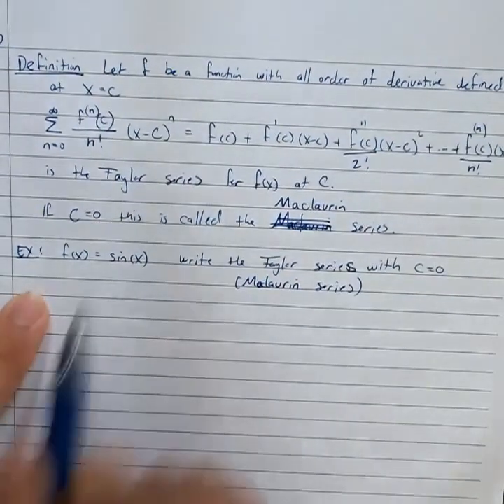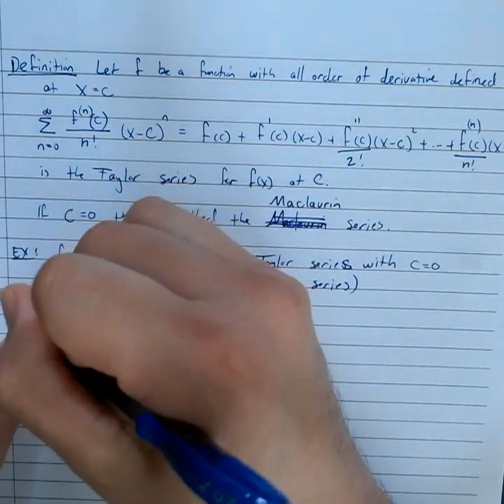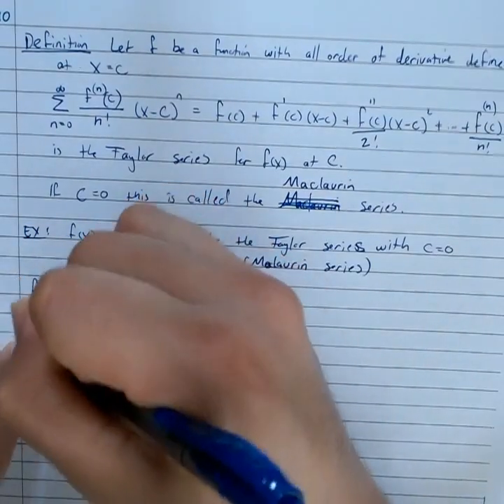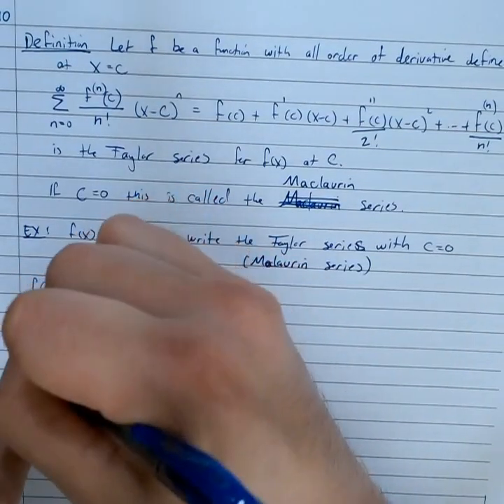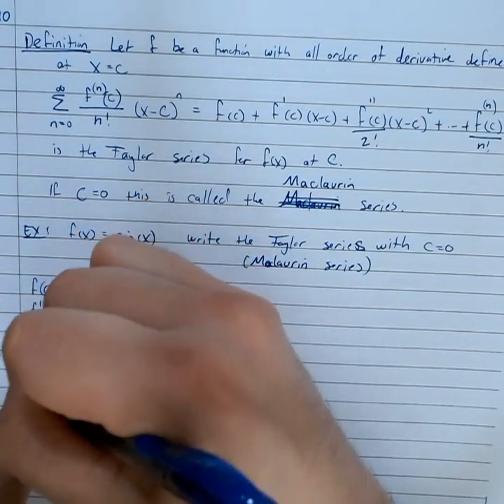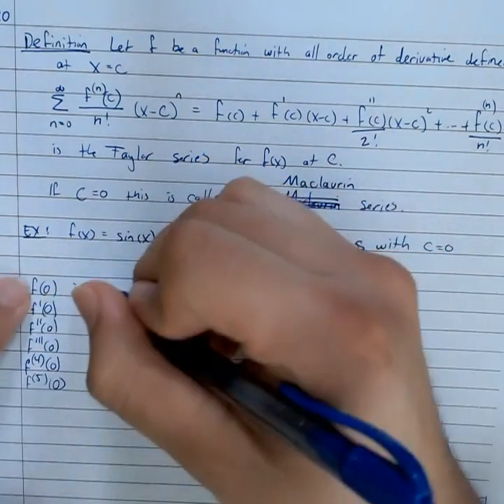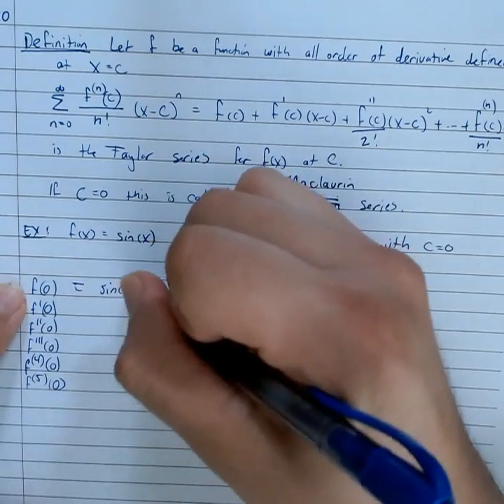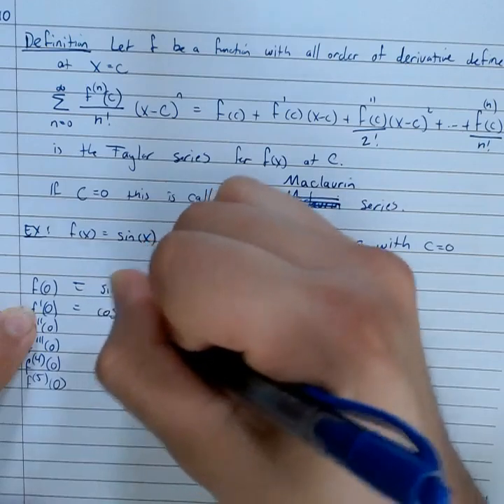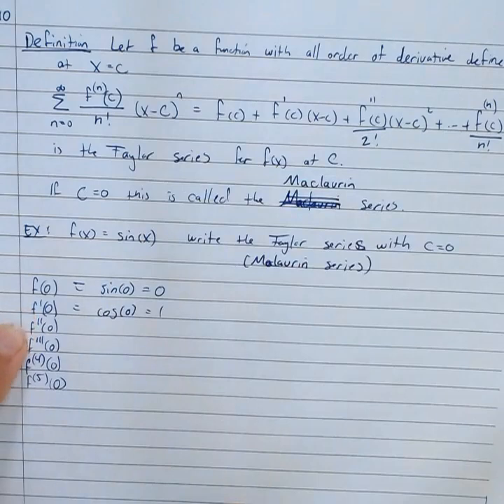All right, well, we just need to find our coefficients. Here we're centering things at 0, so that's going to be f of 0. And then we're going to want f prime of 0, and then f double prime of 0, f triple prime of 0, the fourth derivative at 0, the fifth derivative at 0, and so forth and so on. All right, well, let's see what those are. f at 0, that's sine of 0, which is just 0. f prime of 0 will be cosine at 0, which is 1. The derivative of sine is cosine, and I'm going to plug in 0.